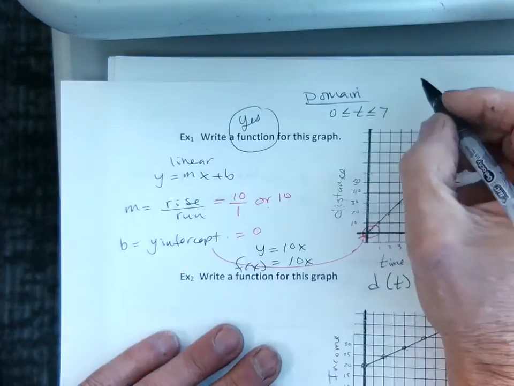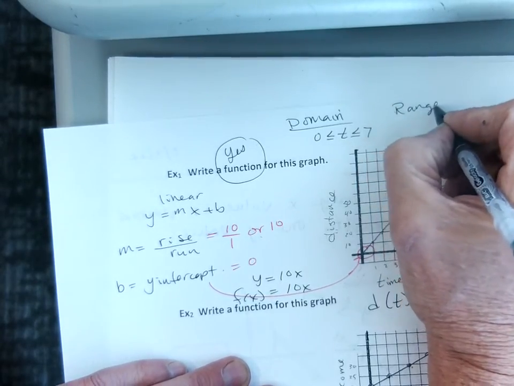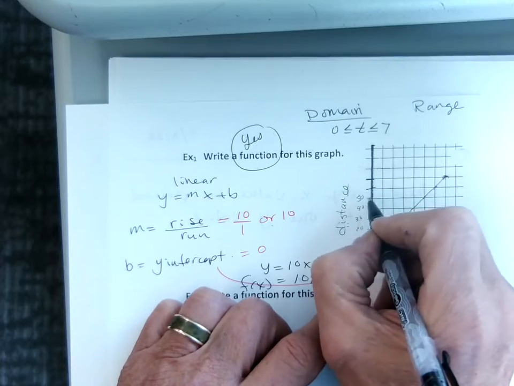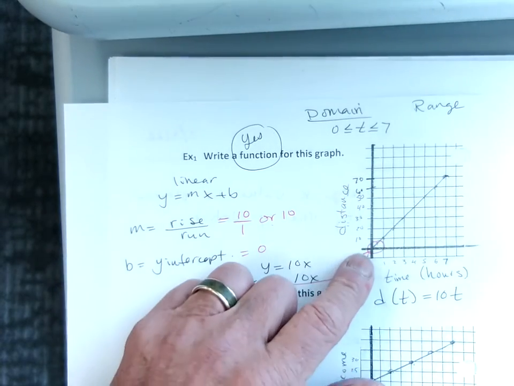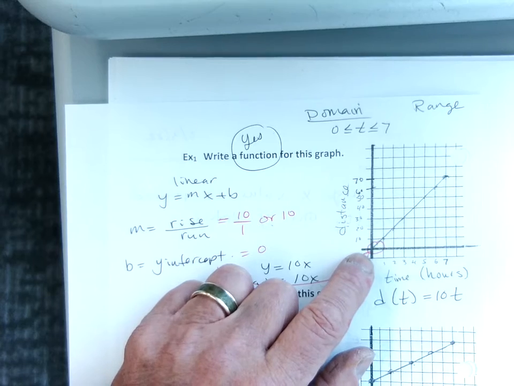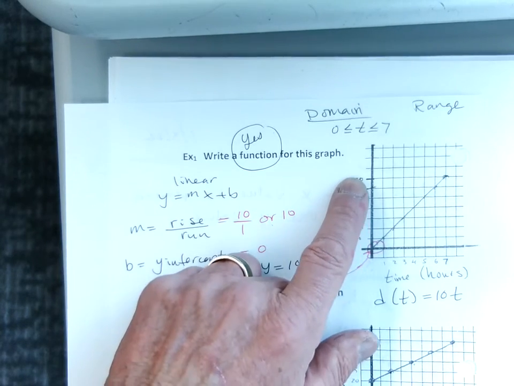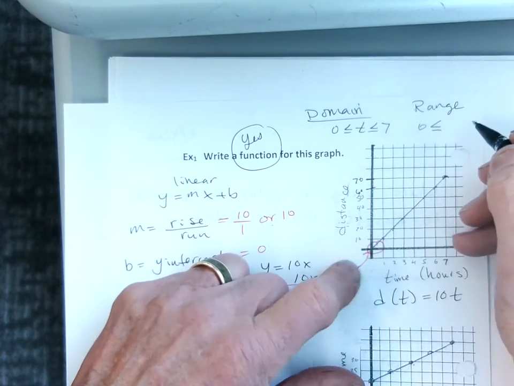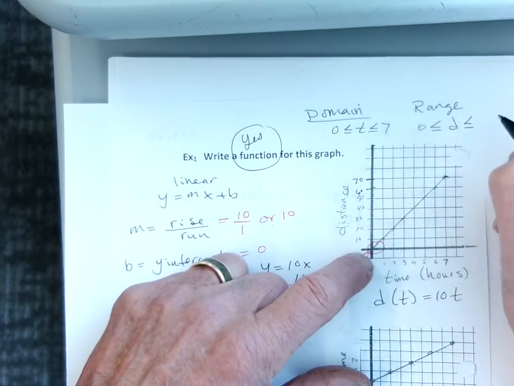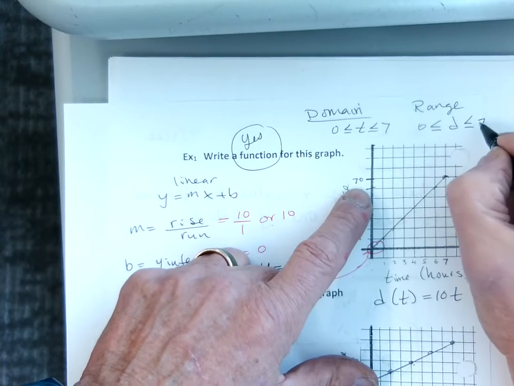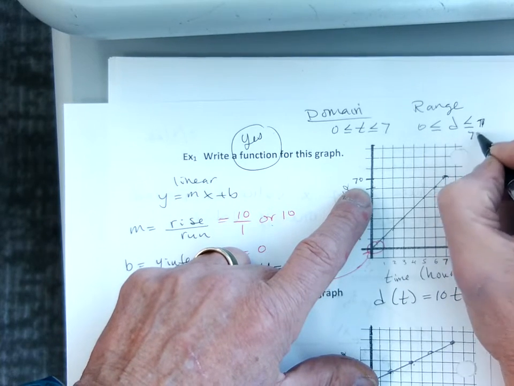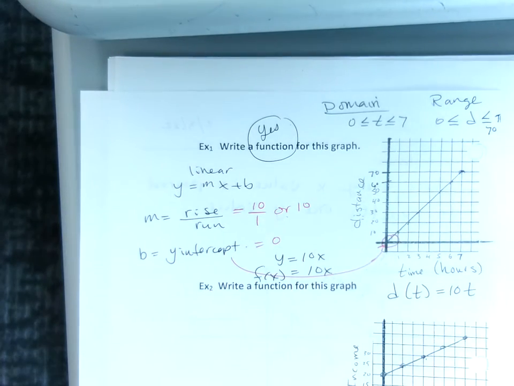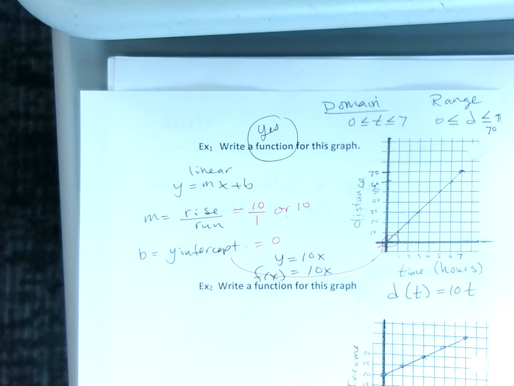And range. What's the range? 60, 70, 60. What's my range? 0 to 70 miles, right? So our range is 0 is less than or equal to d, which is less than or equal to 70. Whoops, 70. I'm running off my page. 70. There we go. Well, how am I doing? Thumbs up? Good. So it's not that bad.